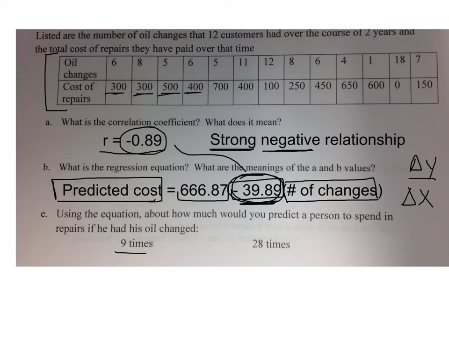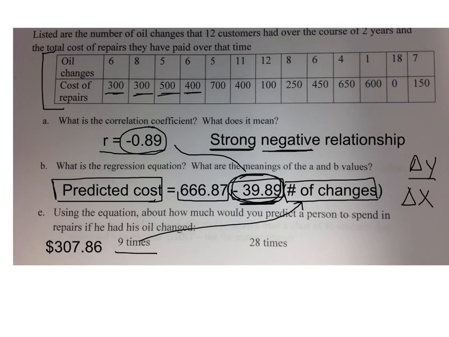Well then, how are we going to make predictions? Well, simply this. Take 9 and plug it in here. When you do that, you end up with an expected value, an expected cost of $307.86. So if we look up here, it kind of makes sense, based on all the data, that if I had 9 oil changes, this is how much I would be predicted the cost. Not how much it's going to cost, how much I would expect to pay.